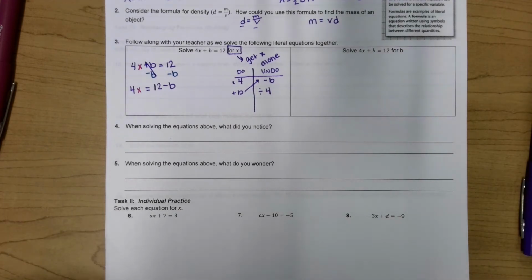I get a lot of people who ask, can I have a calculator for this? I'm like, a calculator's not going to help you because you don't know what b is. A lot of people actually use the graphing calculator and say, well, when I did 12 minus b, the calculator gave me 14. Well, that's because someone put in your calculator that b equals -2. The calculator does not know what your variable is.